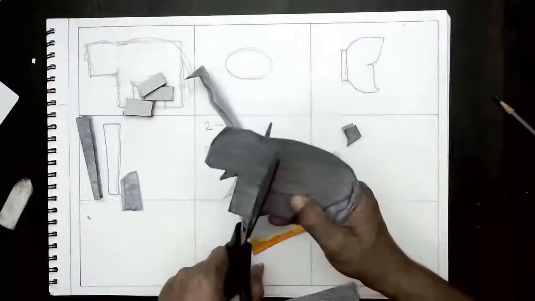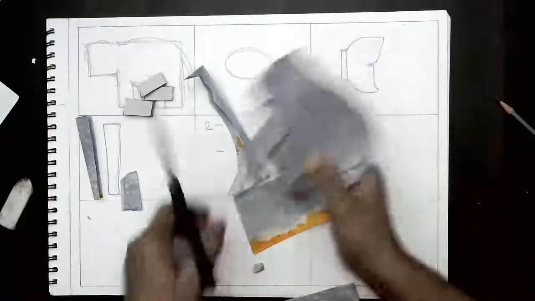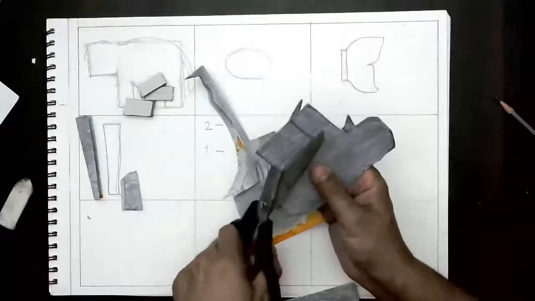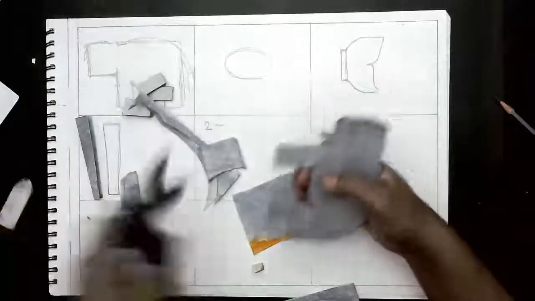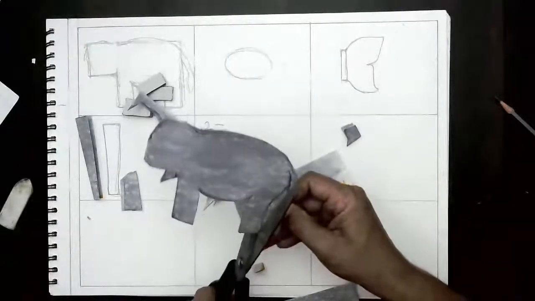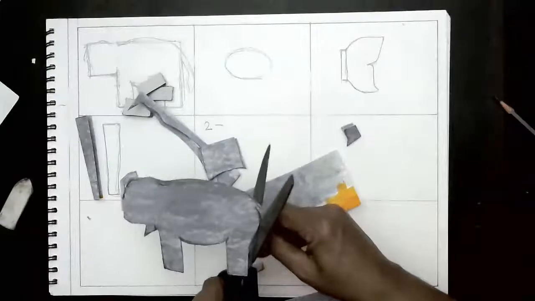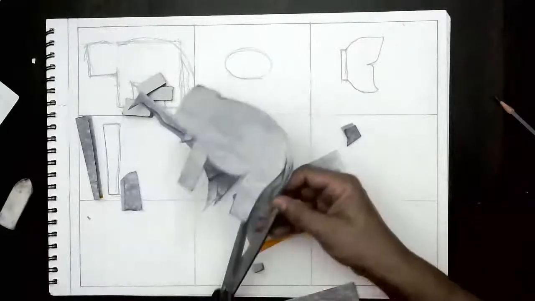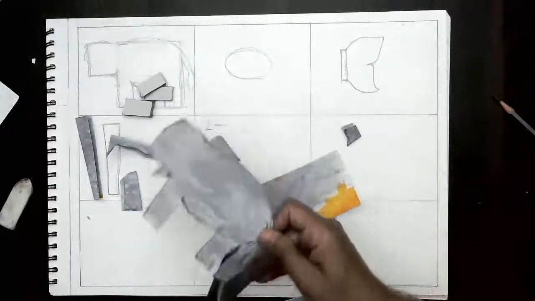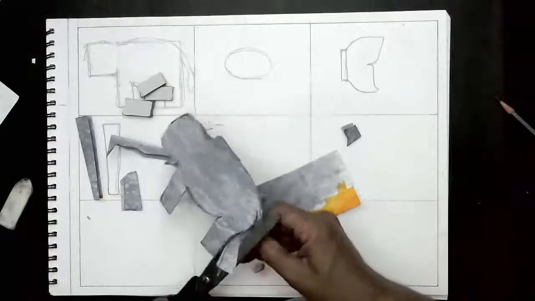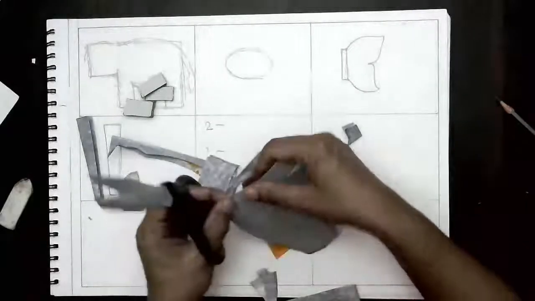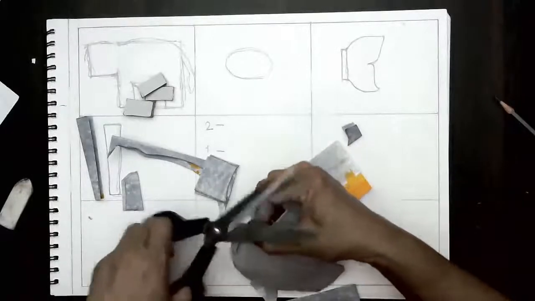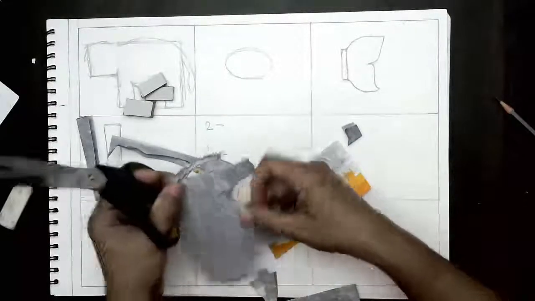The center portion is, where am I now? And here. Okay. So like this we can do. Like this, then the tail portion.